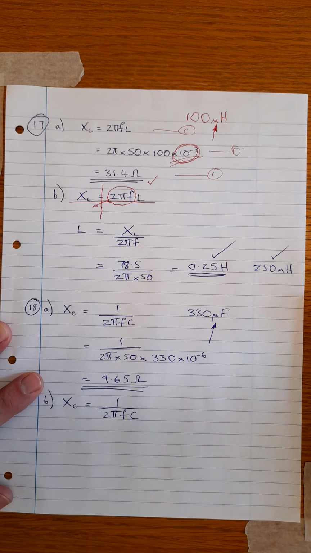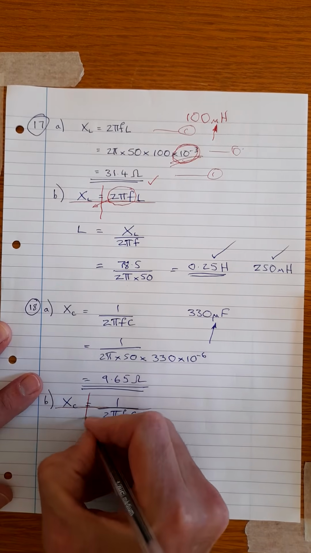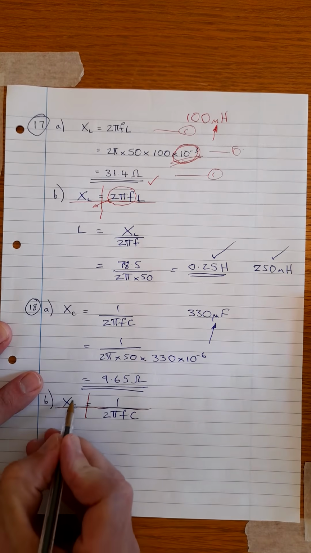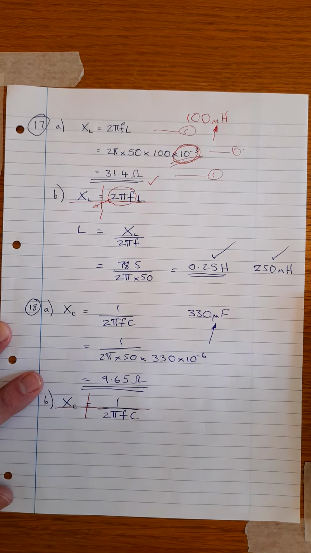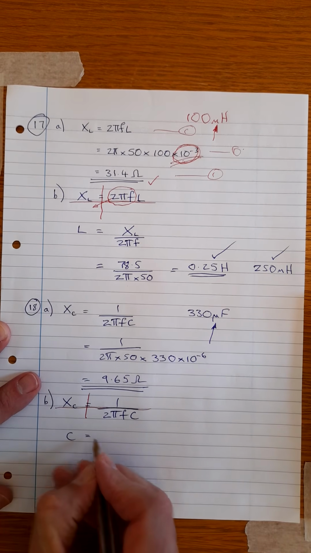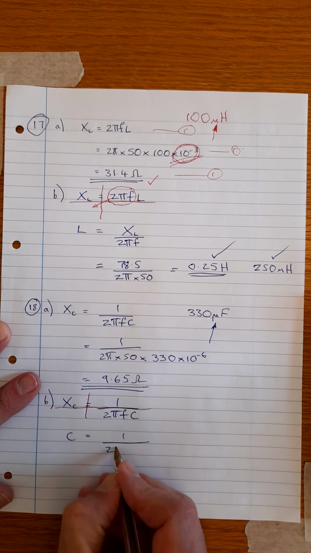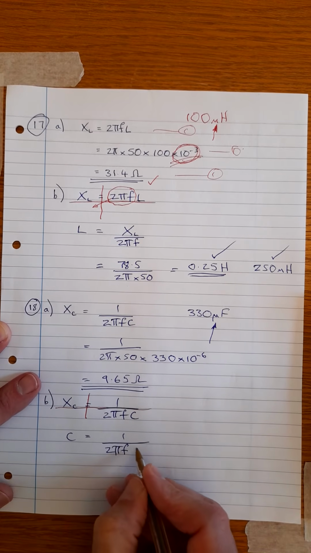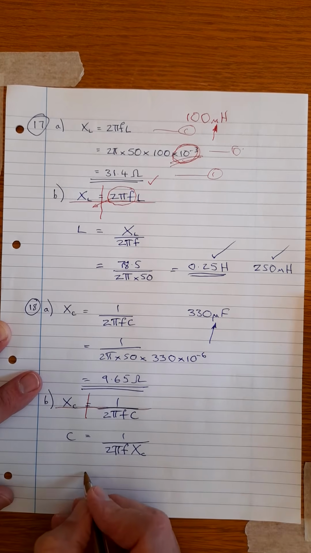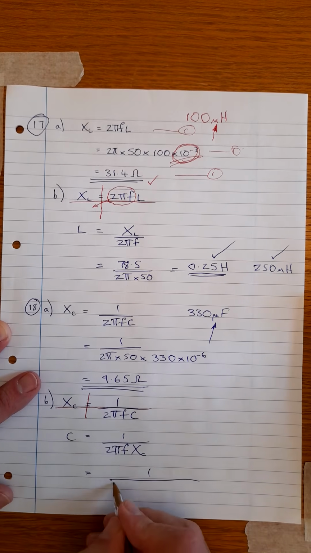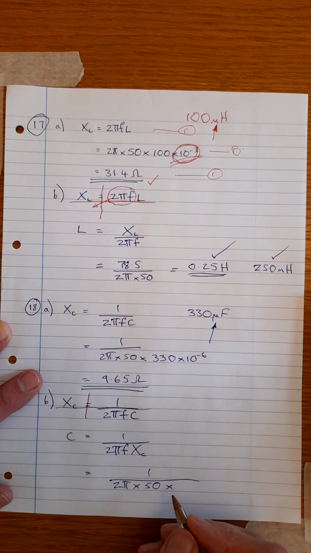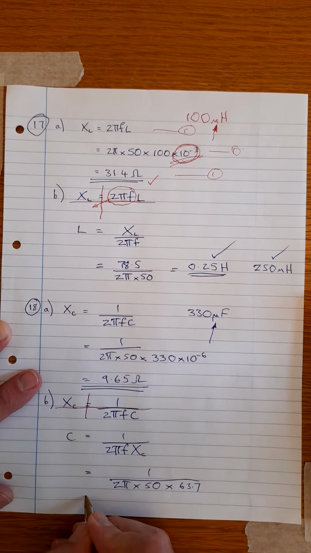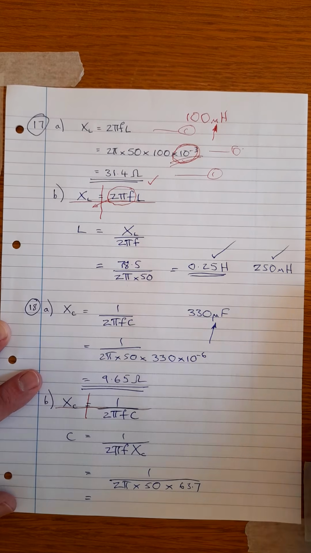And if you remember the basics of transposition, let me do the crisscross again. Then this goes up there. The thing you want to find must be on the top line, and this moves down underneath. So the next line will read C equals 1 over 2 pi F. And the XC has gone down. XC is on the bottom. Put the numbers in. 1 over 2 pi times 50 is the frequency. XC was 63.7. Put that in your calculator, and I'll do that right now.